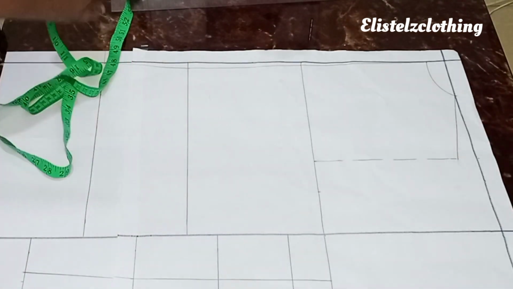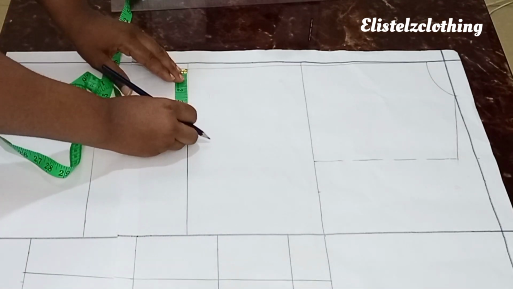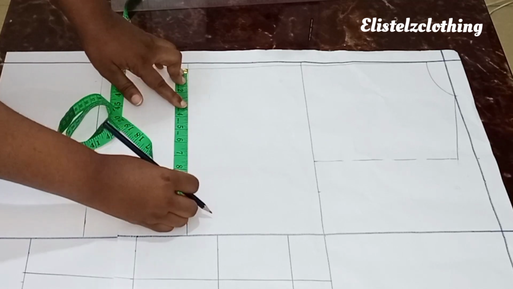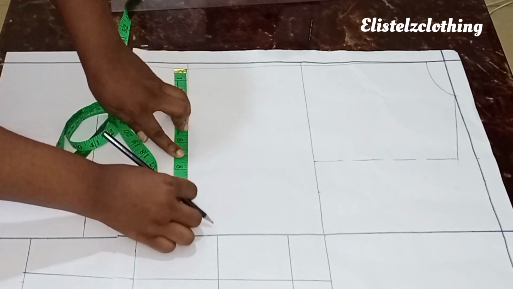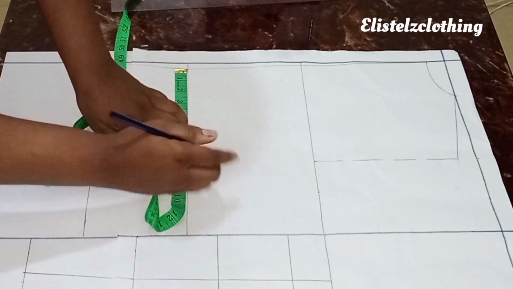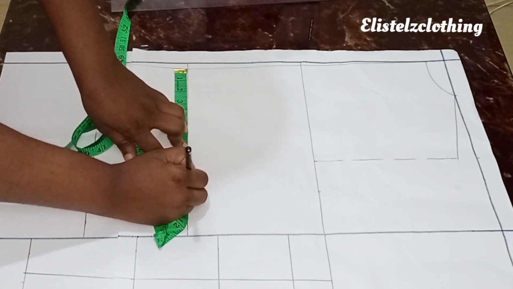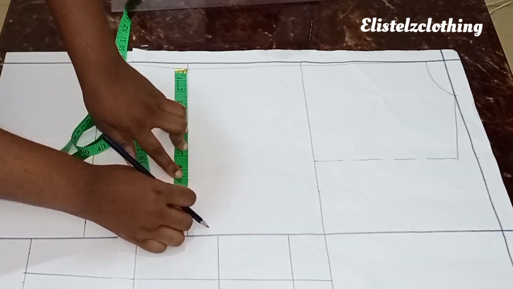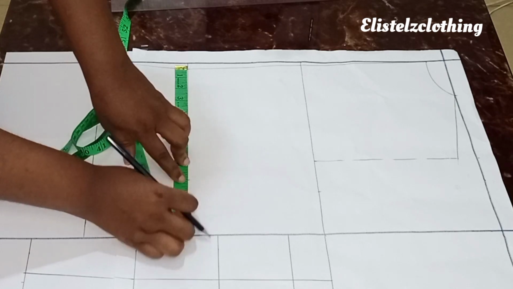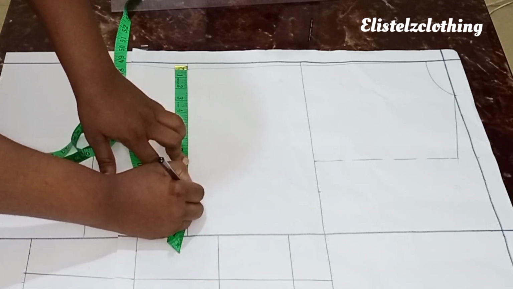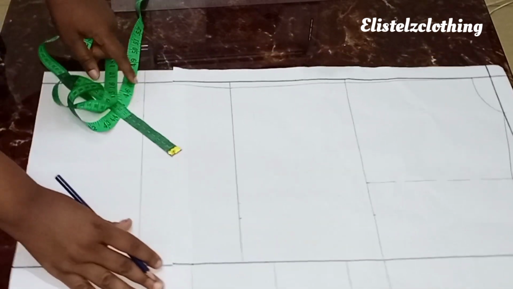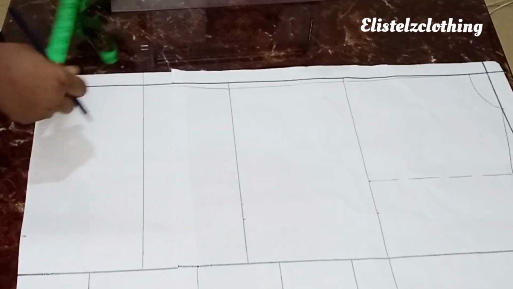On the waistline we'll mark her waist round. Her waist round is 35 over 4 is 8.75. So 8.75, and for my dart allowance for the back, I want to use 1 inch. Now we'll move to the full length.